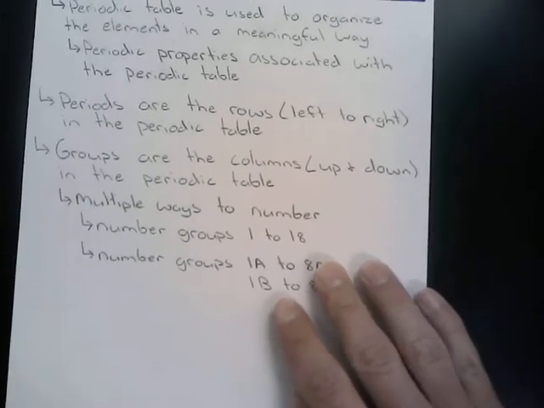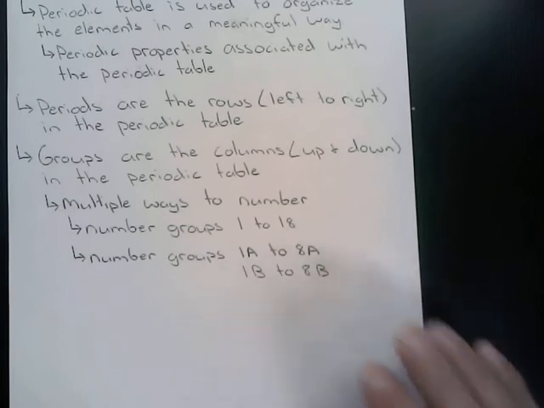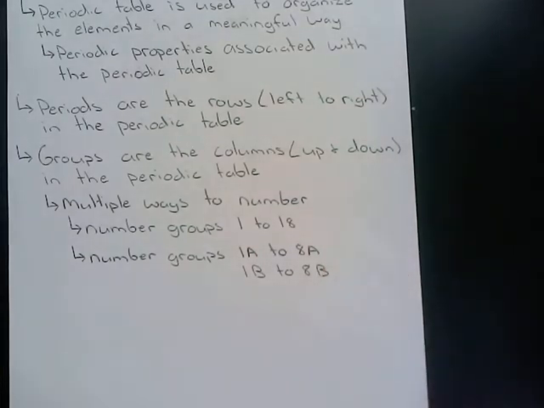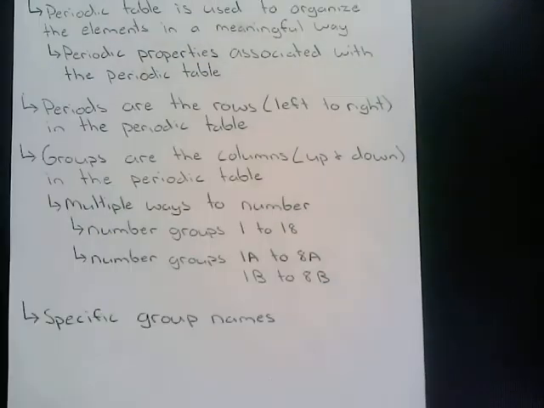So we'll transition back to notes for a couple of more things, and then we'll continue writing on our periodic table of elements. So the next thing that we have to talk about is specific group names. The reason that we give specific group names to certain groups in the periodic table is that there are some similarities between all elements in that group, and they're special enough to have these specific names.